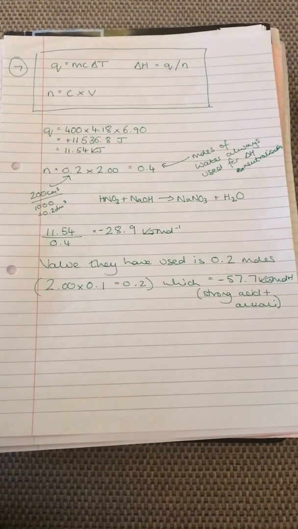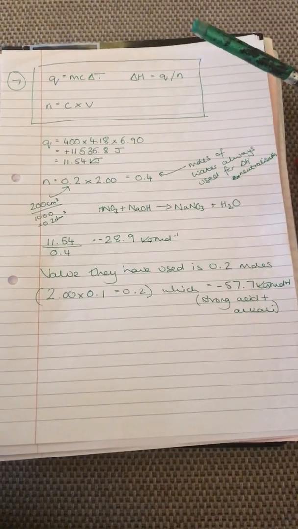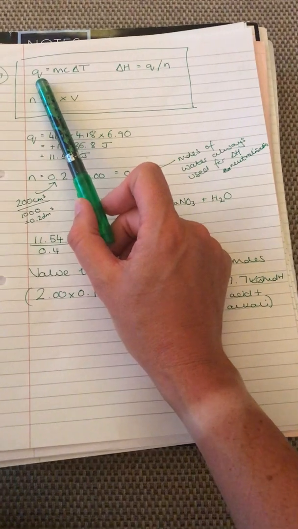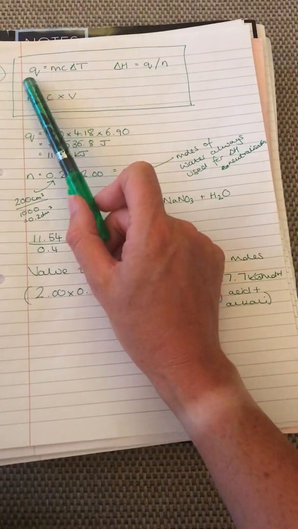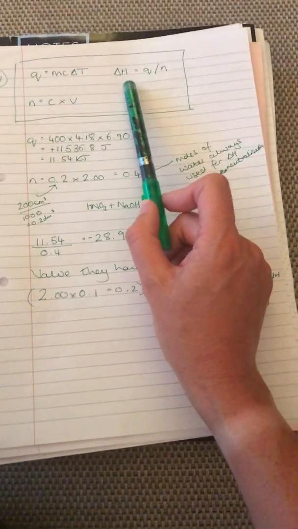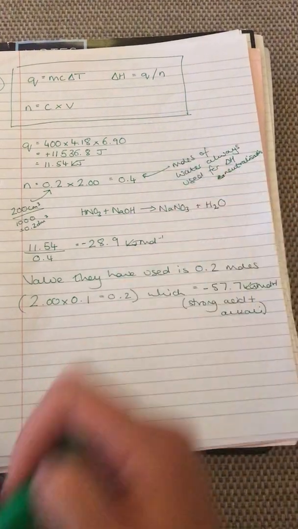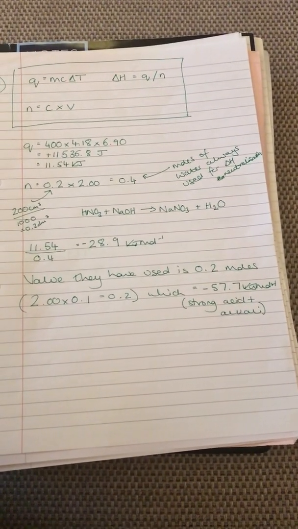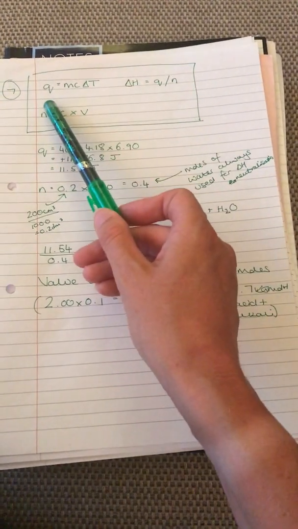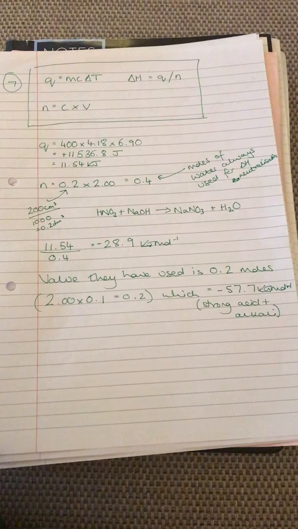So question 7. First of all, you need to make sure that you've got the correct equations in your repertoire. You're going to need the equation for Q, because that's the first thing you need to calculate. You're then going to need this equation here, which is ultimately what the question is asking you to calculate, which is the enthalpy change. The enthalpy change is calculated per mole, so that's going to be Q, which you're going to calculate here, divided by the number of moles present.